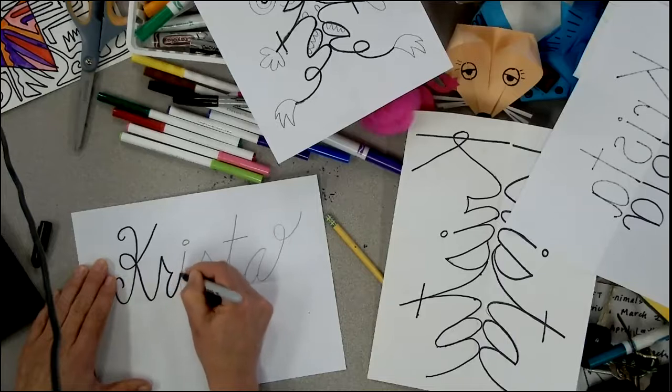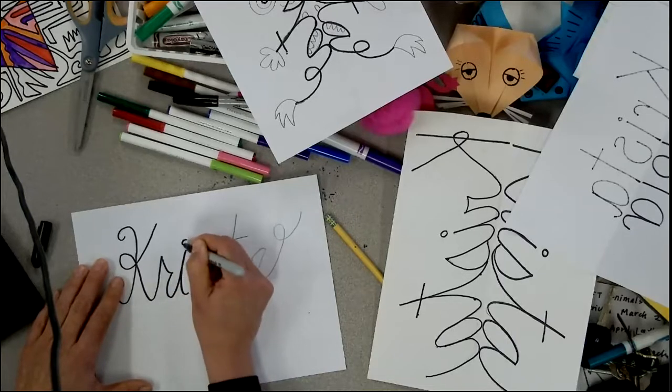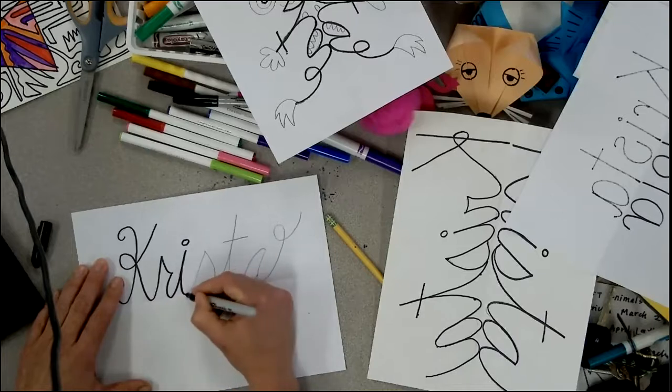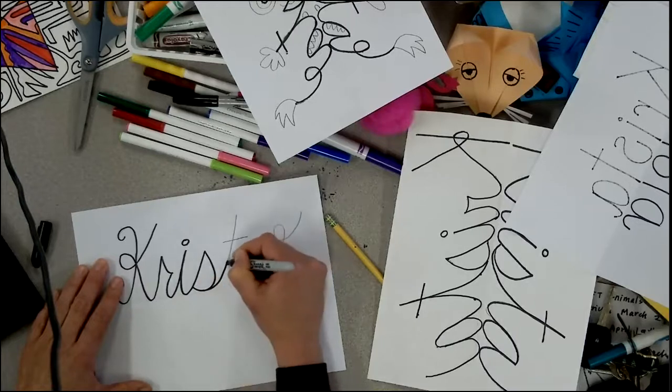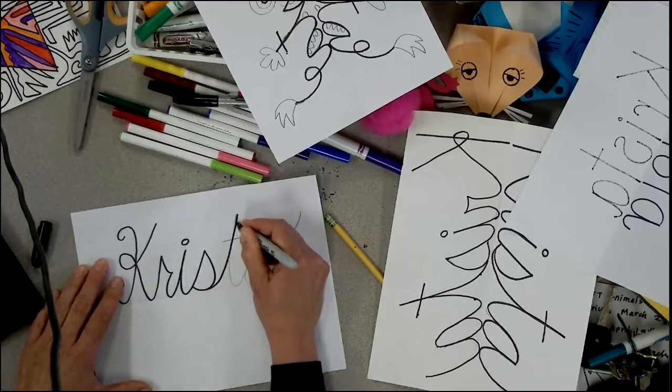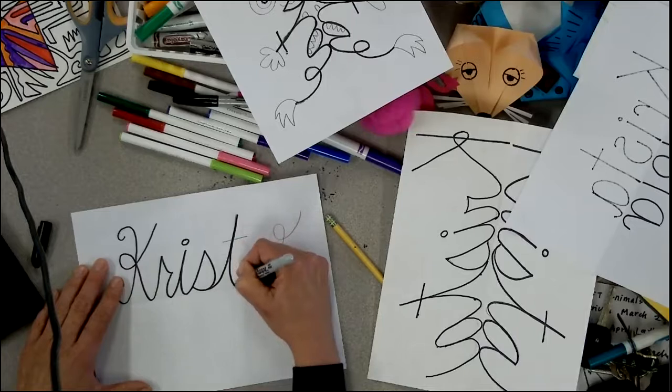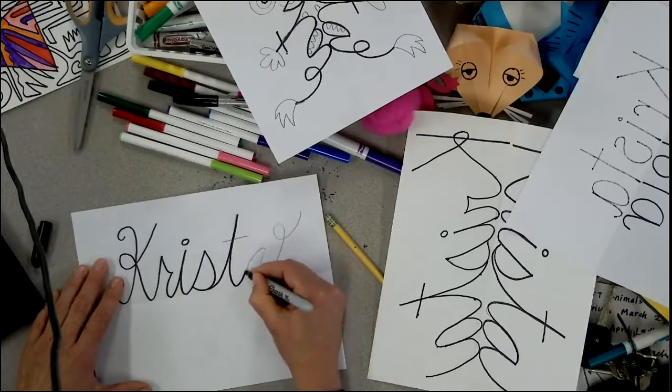It needs to be dark, so when we go to trace on this side, we can clearly see it through the piece of paper. If I were just to use a yellow marker or a yellow crayon or a pink crayon, then it would be hard to see it through the other side.